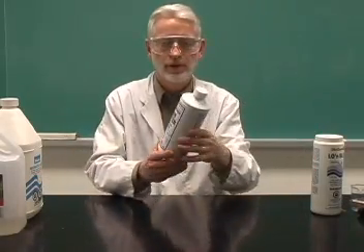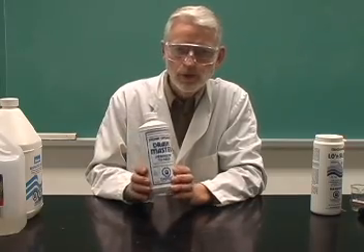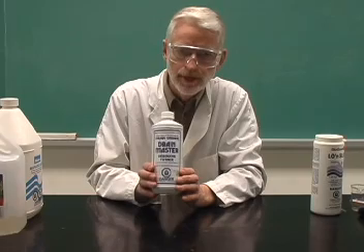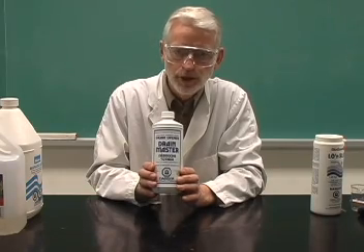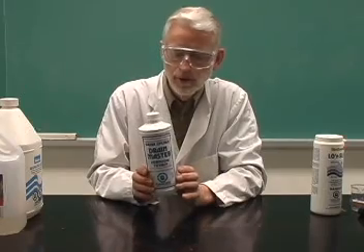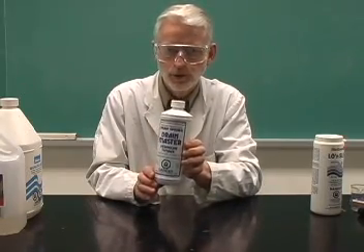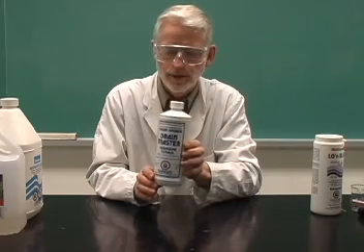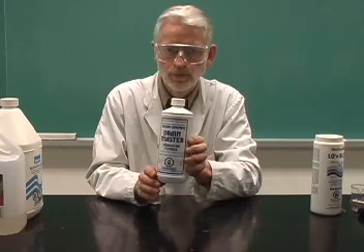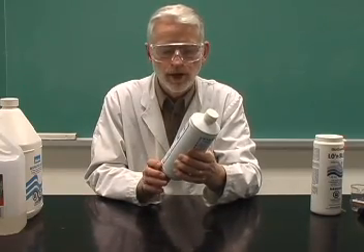Another acid that is available is sulfuric acid, and it comes commercially in the form of some types of drain cleaners. You will need to check the ingredients to make sure you get the right material. This particular drain cleaner contains almost pure concentrated sulfuric acid, and that has a concentration of 18 moles per liter. You do want to be very careful with it.